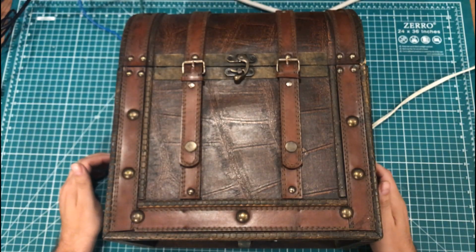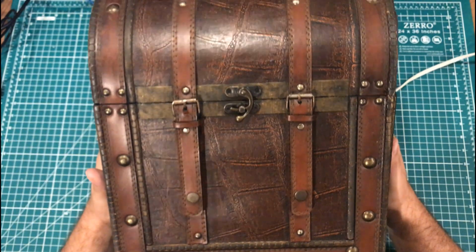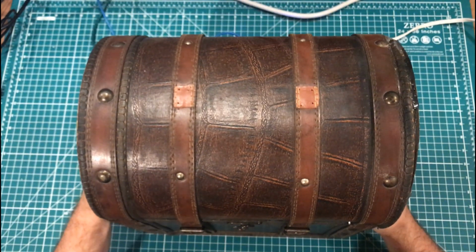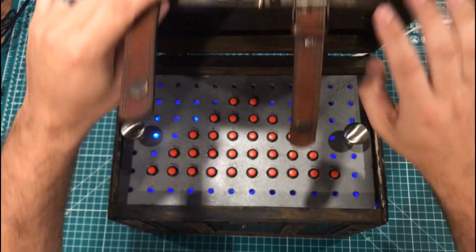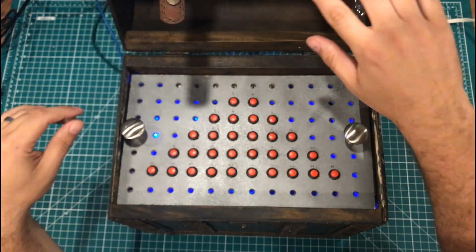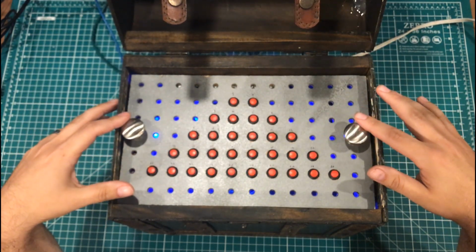Hey everybody, I am back with another simple escape room puzzle, and this one is in this little treasure box looking thing, and so I've got the camera fairly high so that you can take it all in. This one, when you open it up, has a bunch of buttons and a bunch of lights underneath.